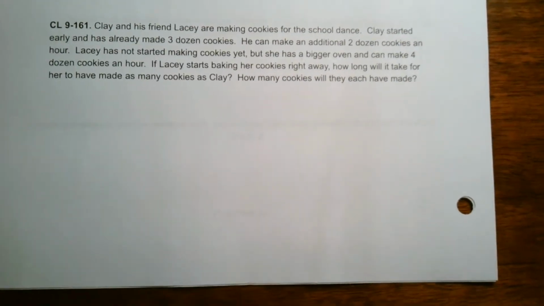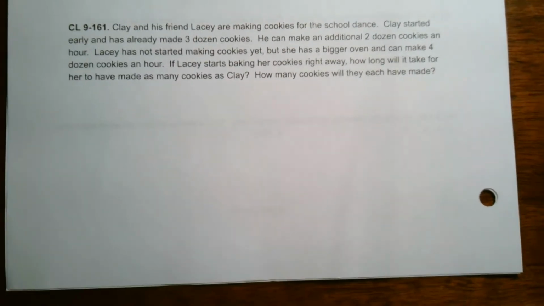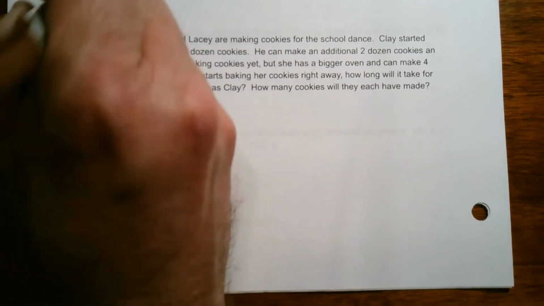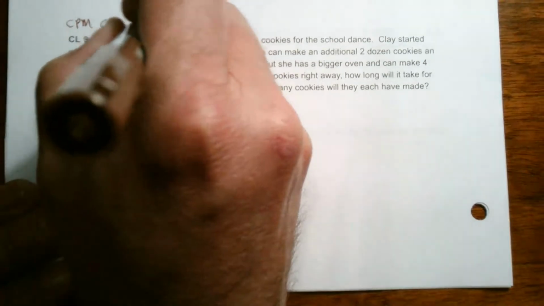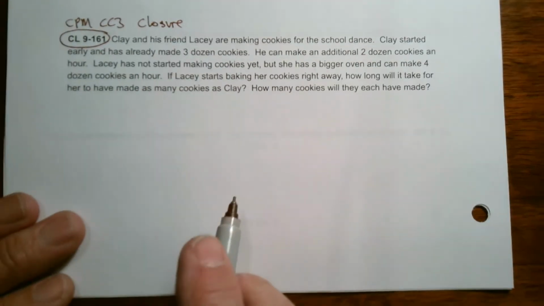We are looking at a question that has us find where two situations are the same. There's different ways to look at this one, but I'm going to go through and probably build a system of equations. This is coming from CPM's Course 3, closure questions, chapter 9. So this is closure 9-161.